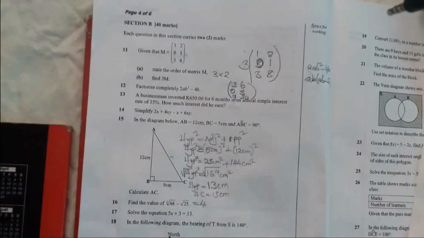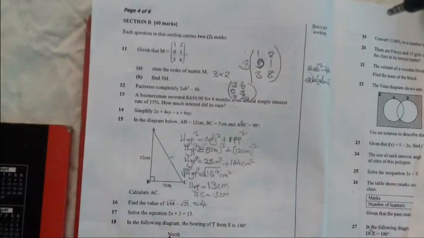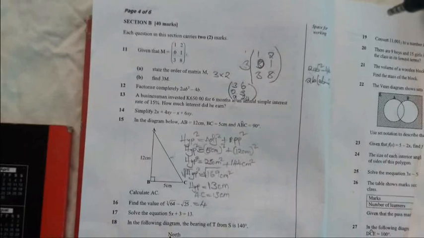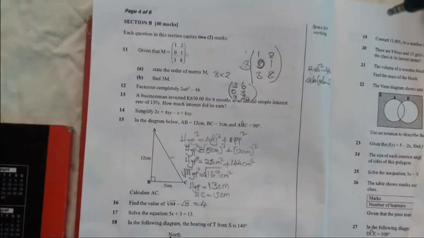If you don't know how to find the cube root, please check our video where we covered the square root and the cube root of numbers. You just go on the playlist called cubes and cube roots, or square roots and cube roots.